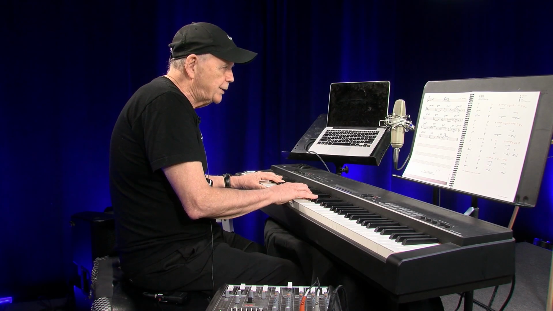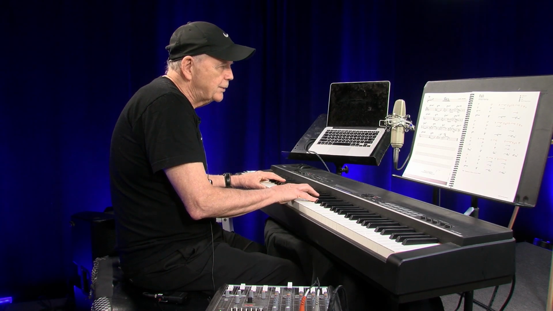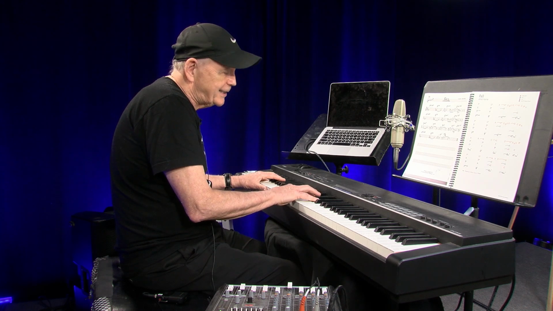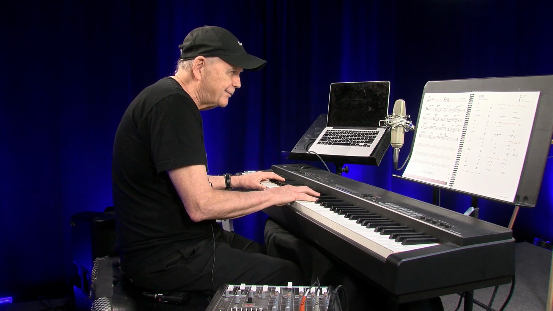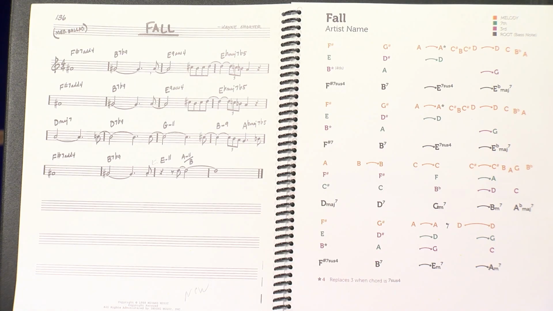Then the second chord is that 13th chord again. So G sharp's the melody, D sharp is the 3, A is the 7. And in the third bar, the A is the 4. We could also call it the 11. So I have to add the 7. And then the melody is the 7 on the E flat, so I just add the 3.